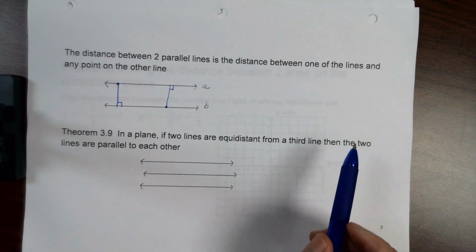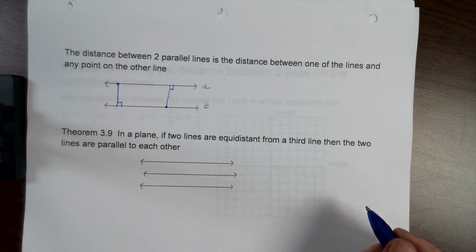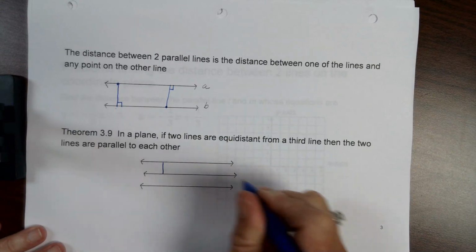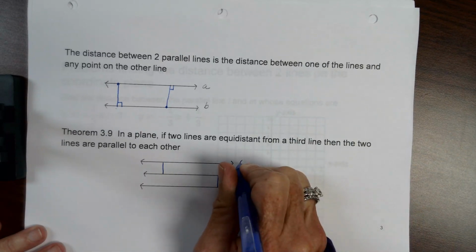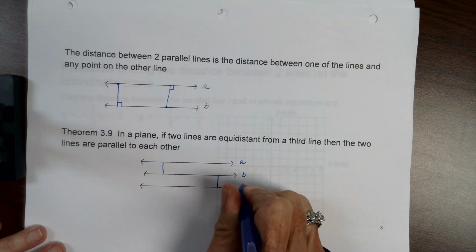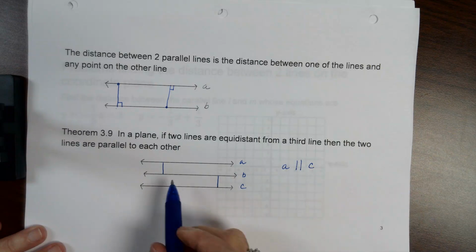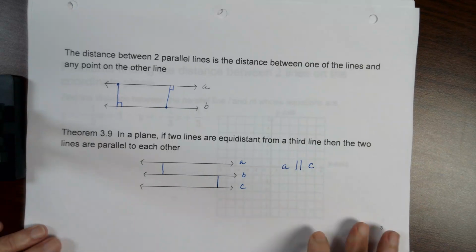In Theorem 3.9, it says in a plane, if two lines are equal distance from a third line, then the two lines are parallel to each other. So if this distance right here is the same as this distance right there, then I would know that A is parallel to C, because this third line is the same distance between those two.